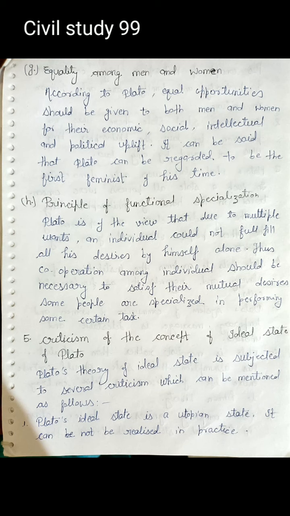And the last feature of Plato's ideal state is the principle of functional specialization. Plato is of the view that due to multiple wants, an individual could not fulfill all his desires by himself alone. Thus, cooperation among individuals is necessary to satisfy their mutual desires. Some people are specialized in performing certain tasks.